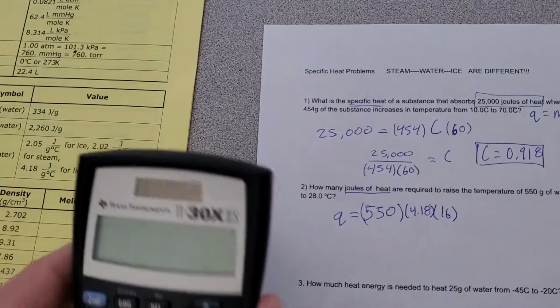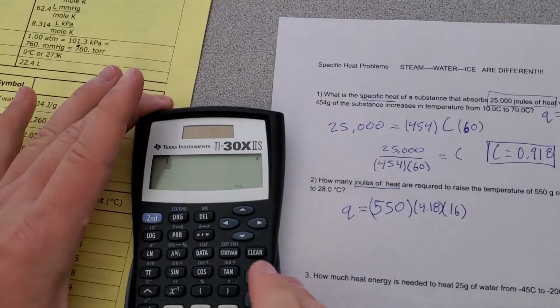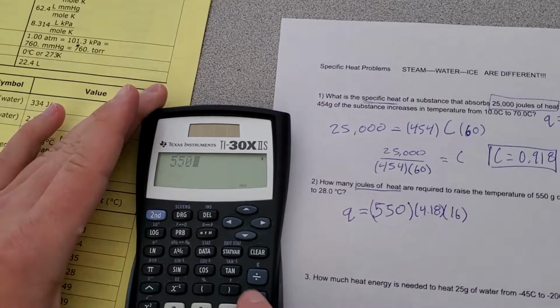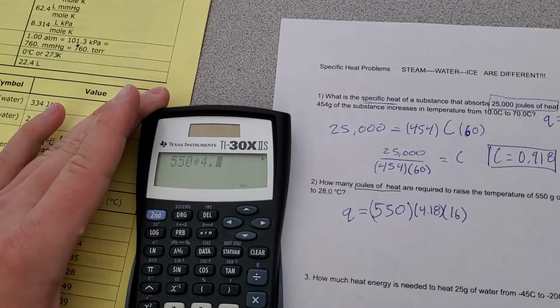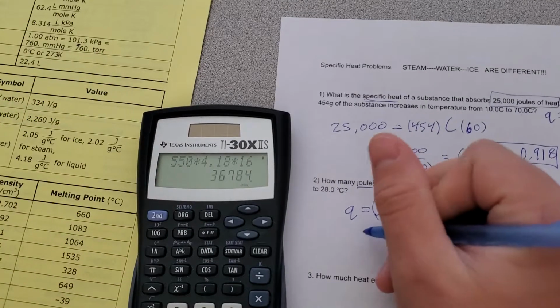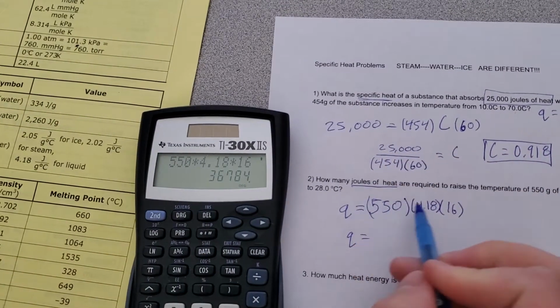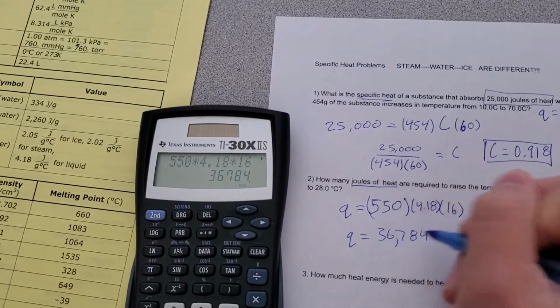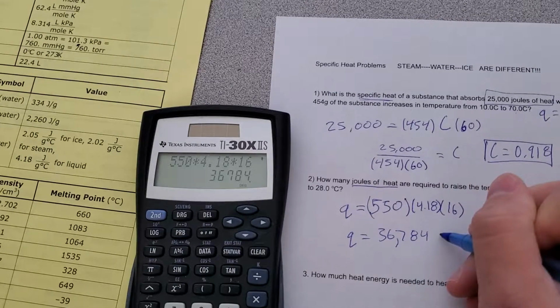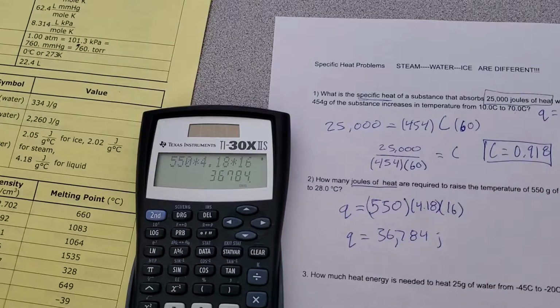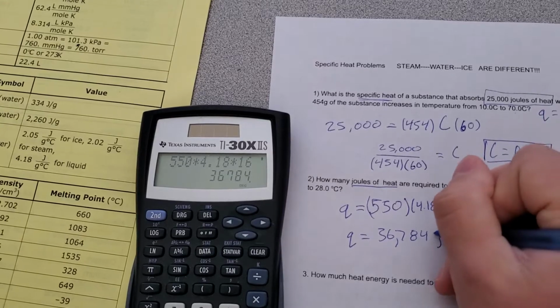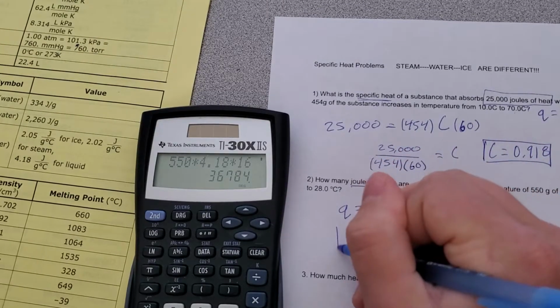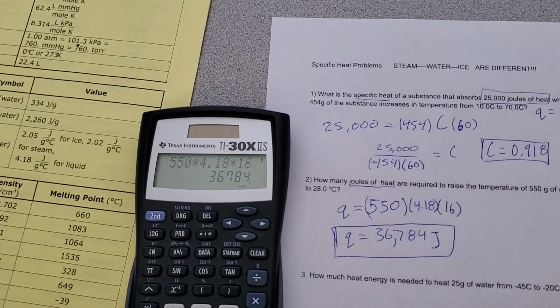4.18. And then we can just find Q. So 550 times 4.18 times 16 equals our Q. So this is the joules of heat. 36,784 joules. That's an uppercase J. Next.